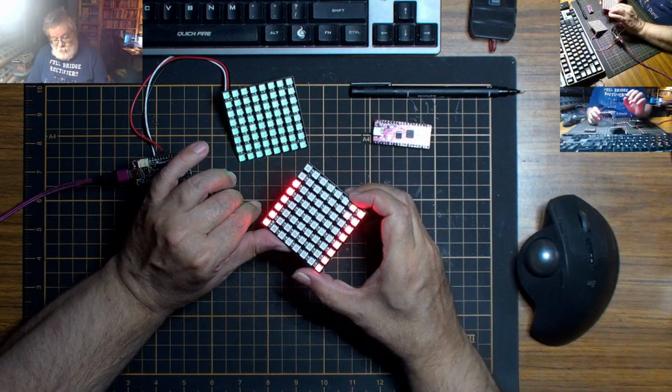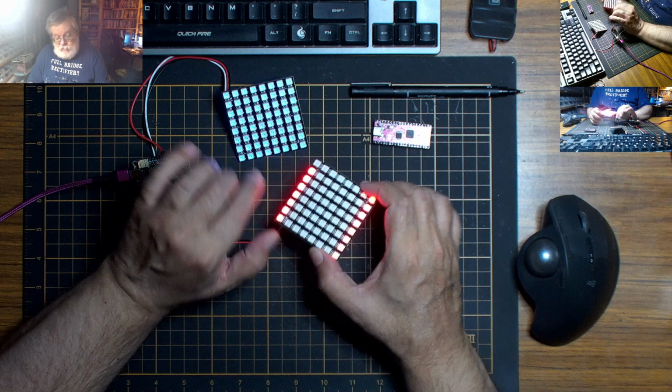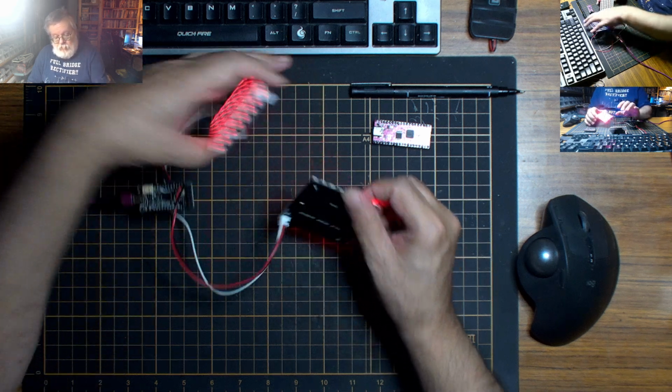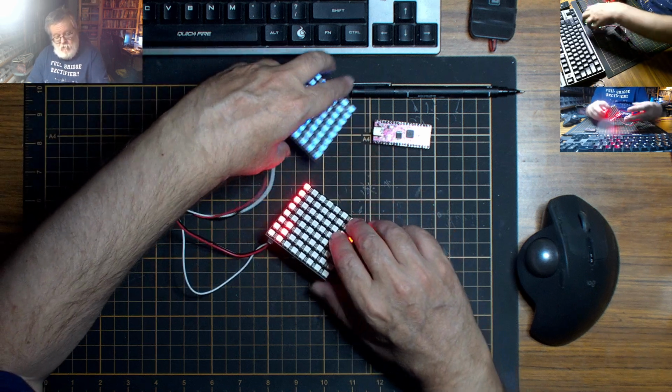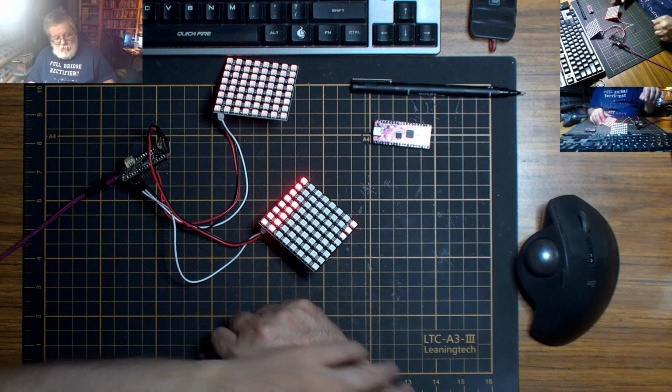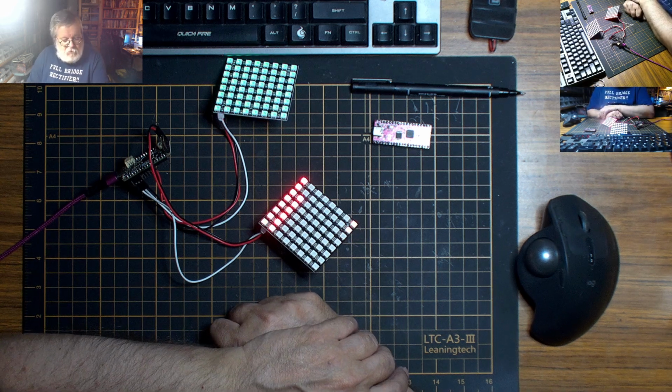So strictly red on here, and these are the same panels. See? So go figure.